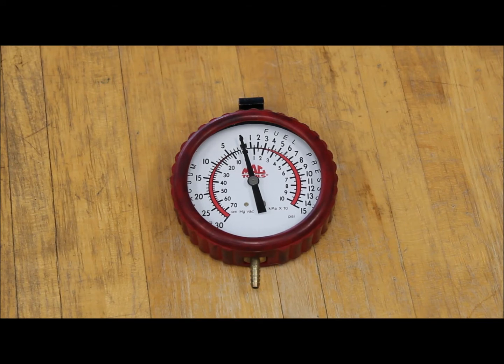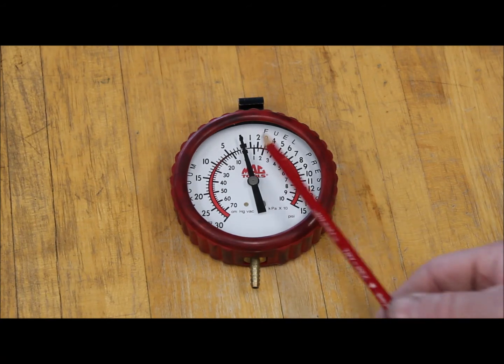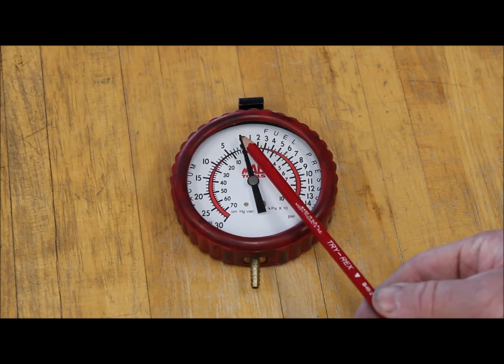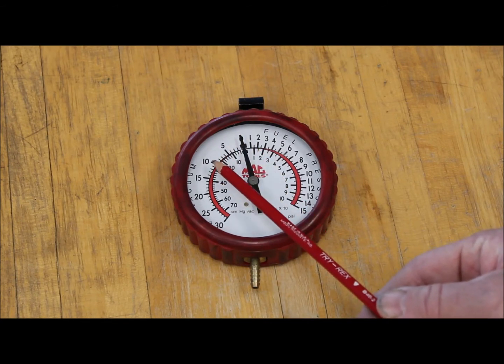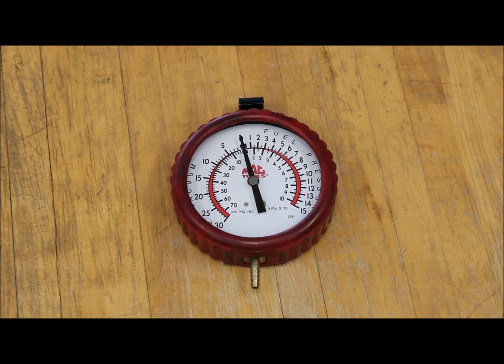Now, the only place you have 0 pressure, no pressure at all, would be outer space. So even if this needle is to the left somewhat, all that means is the pressure is somewhat less than atmospheric. It doesn't mean there's no pressure at all.